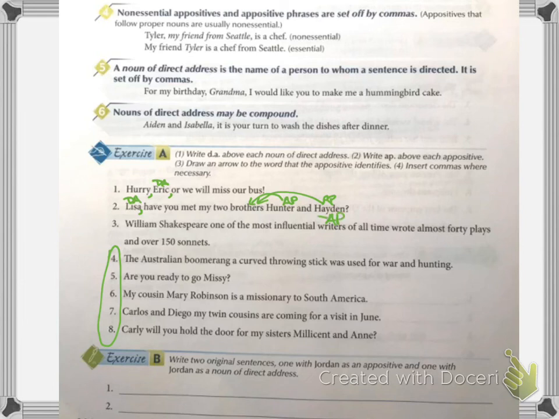So we're going to draw an arrow back to William Shakespeare. And then this whole phrase, all the things describing writer, of all time, I'm going to put all that between these commas. All of that explains who Shakespeare is.